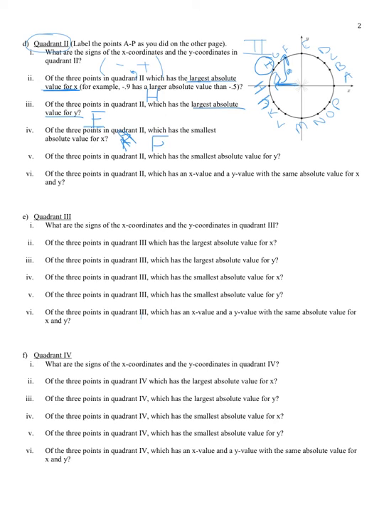And of the 3 points in quadrant 2, which has the smallest absolute value for y? The smallest y value, the one that goes up the least, we can see is H. The one that's kind of balanced in the middle is G. So at this point, you want to pause the video. You're going to do answers for quadrants 3 and 4, and then you can come back and check.